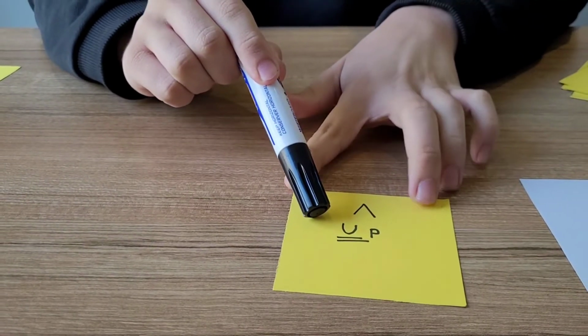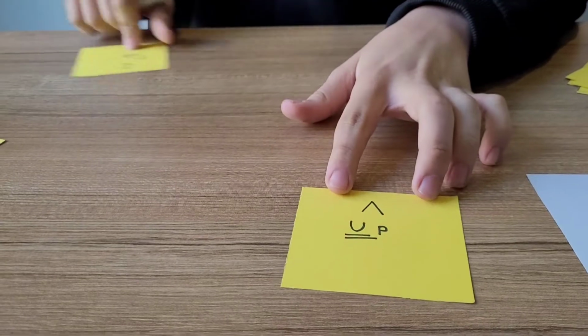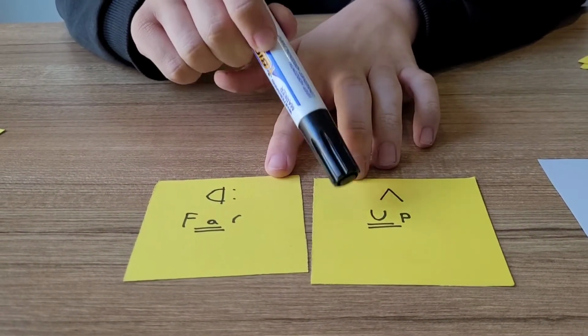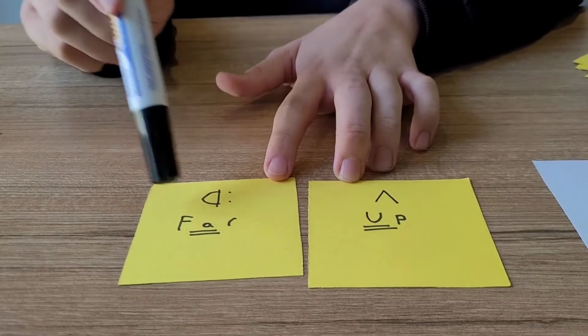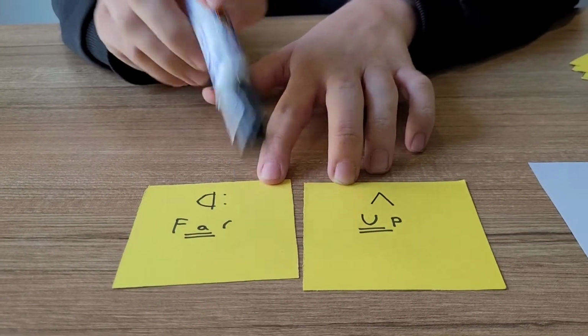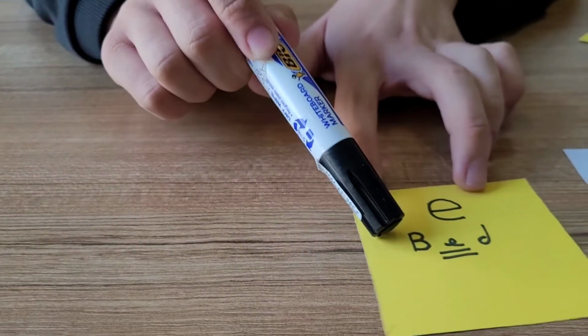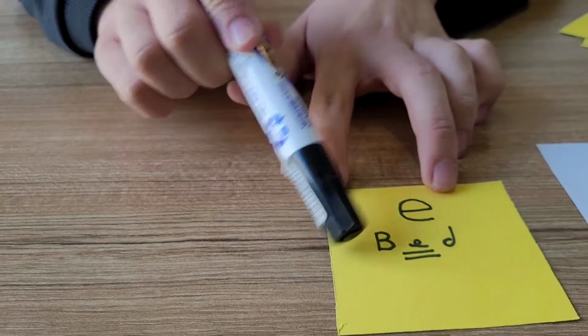Just like in the example up. So the difference between these two letters is that in up, you use the A very shortly, but in far, you make it stretched. Another example is the bed. The E is very short and simple.